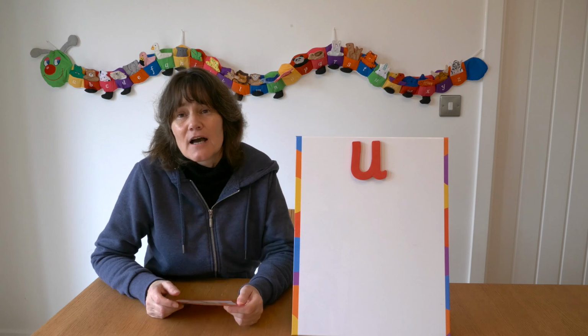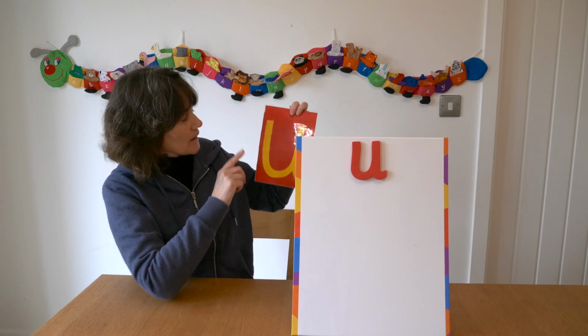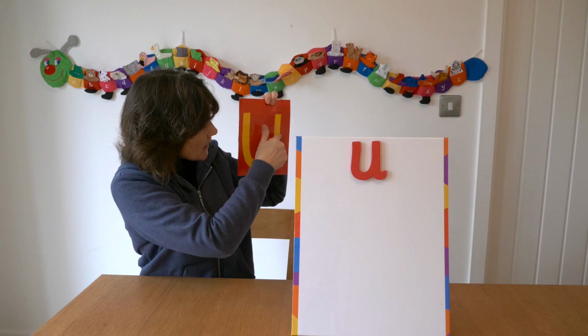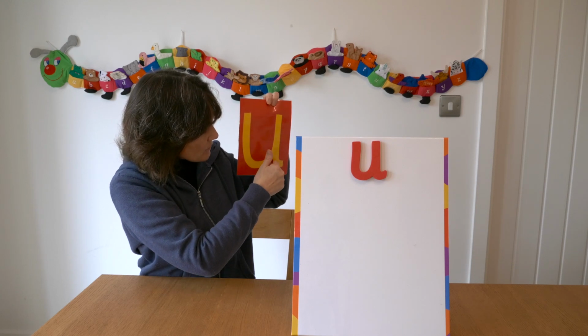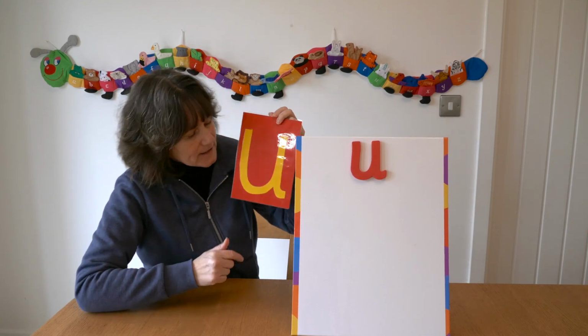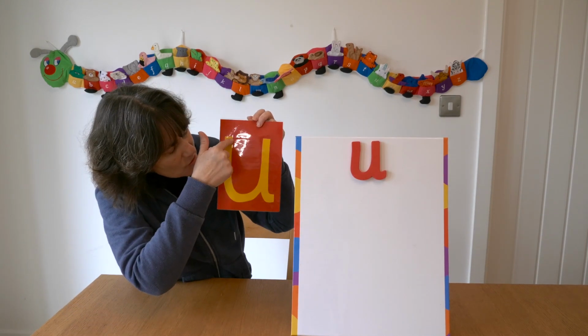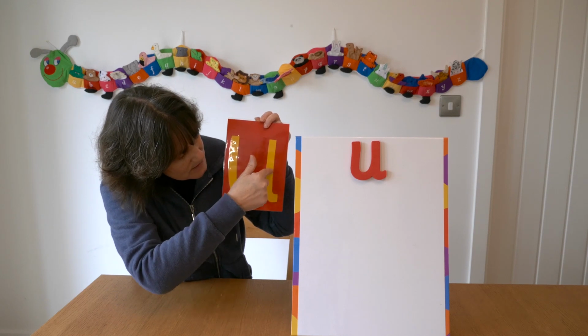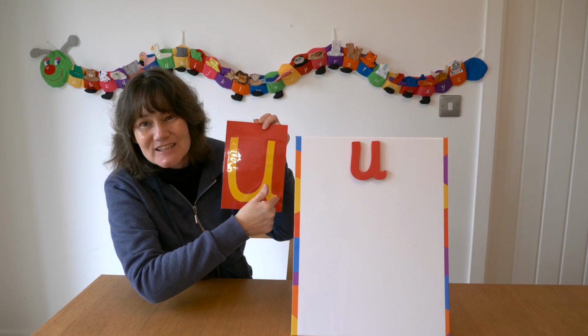Let's look at how we write the sound. Start at the top, we go down and up, down and flick. So I didn't take my finger off, okay? Watch again. Start at the top, go down and up, down and flick.